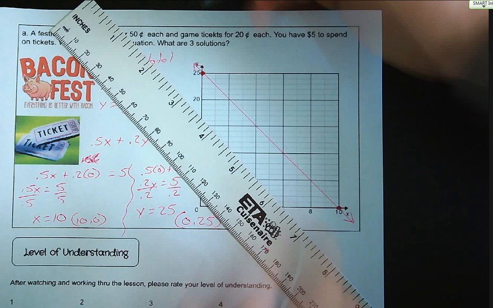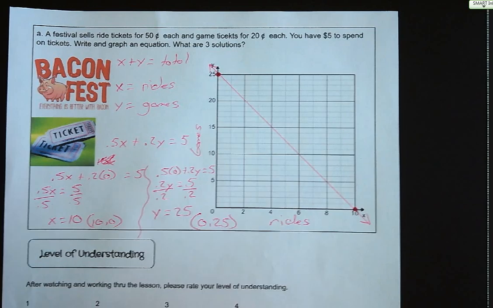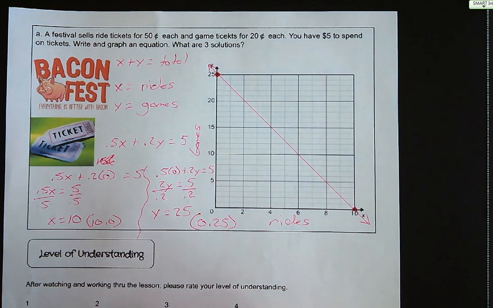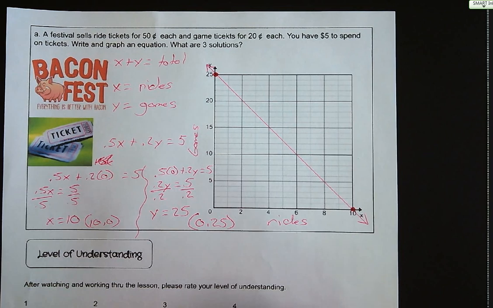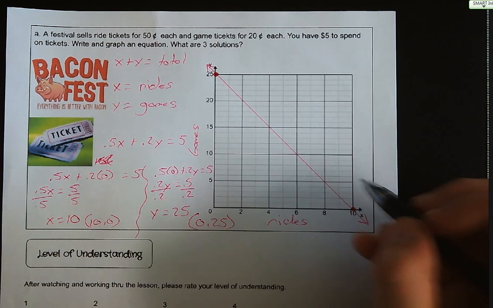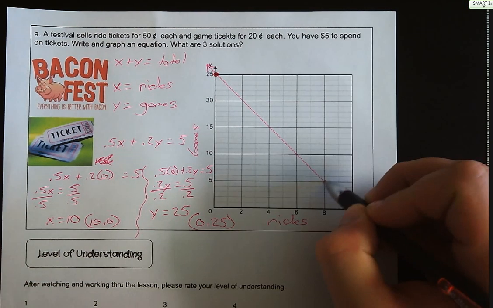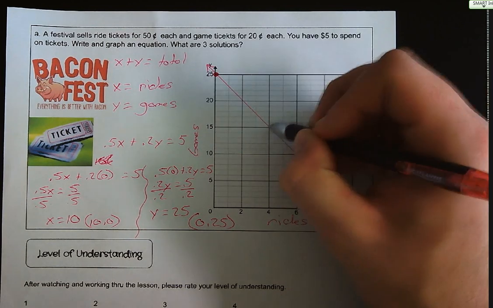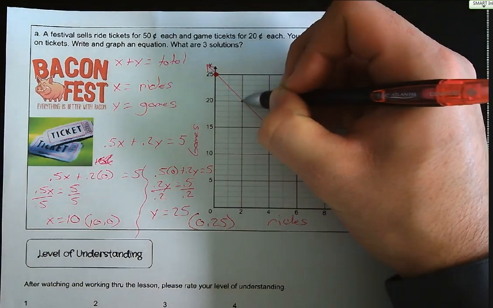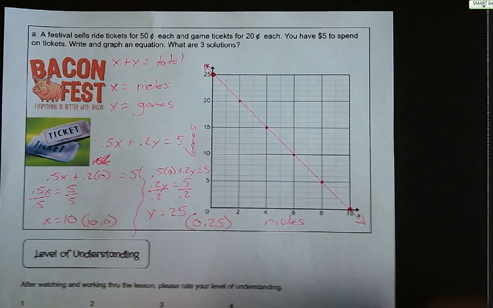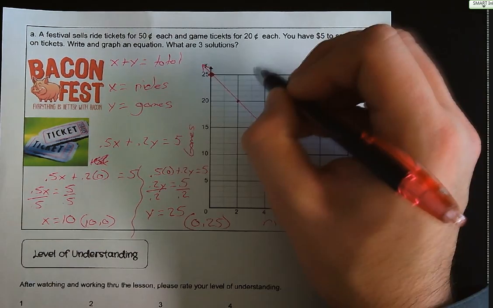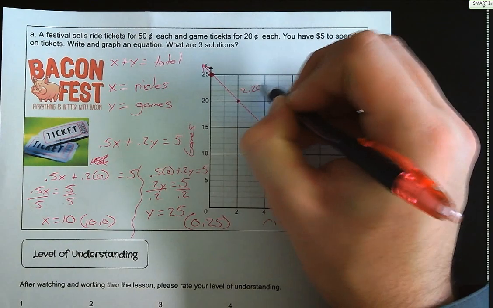And we want to look for a couple good points that we can work with. It looks like the line really crosses at those bold grid lines pretty well for each of them. So that would mean we have 2 rides and 20 games, (2, 20).